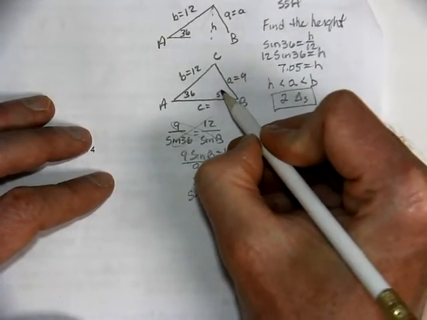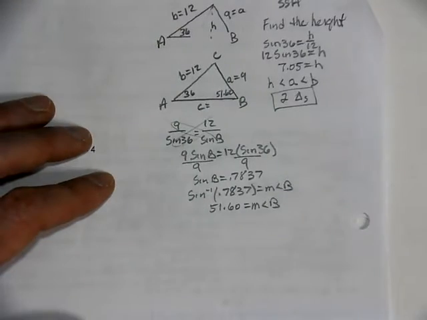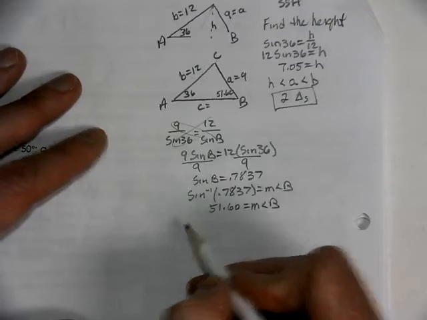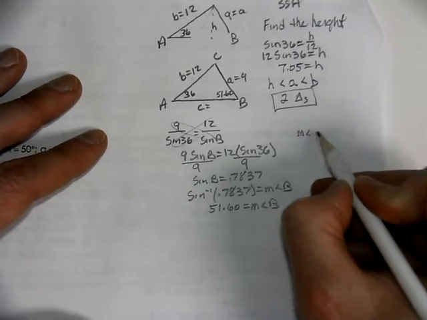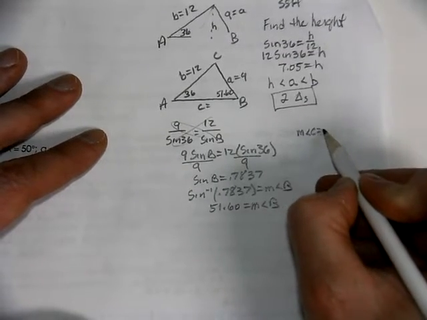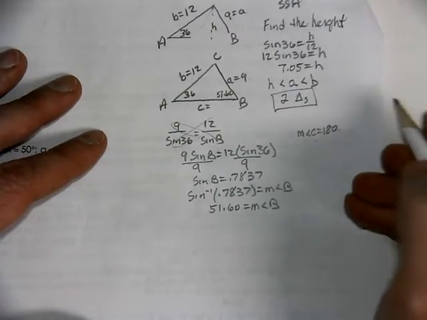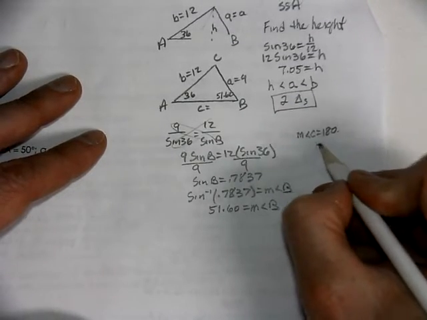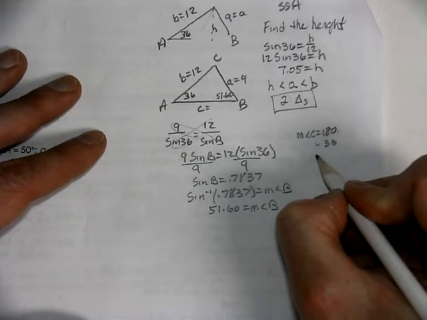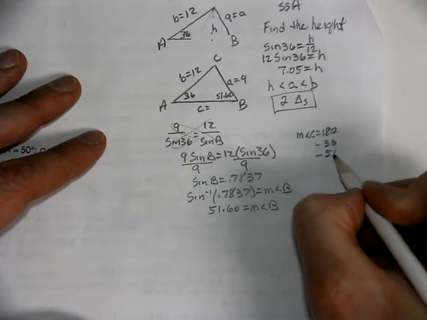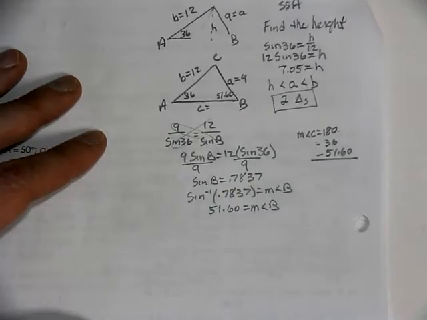So 51.60. The measurement of angle C is going to be 180 minus these two angles. So we're going to minus 36 and we're going to minus 51.60.